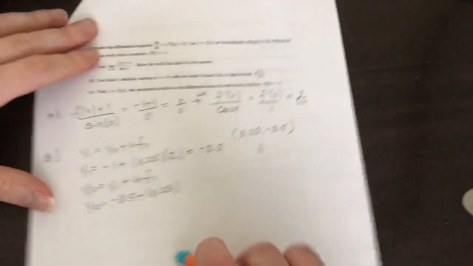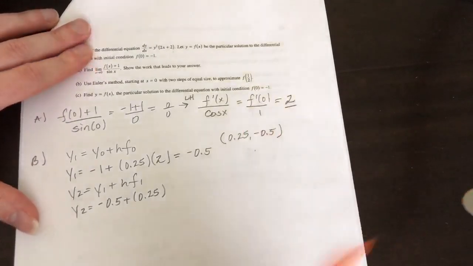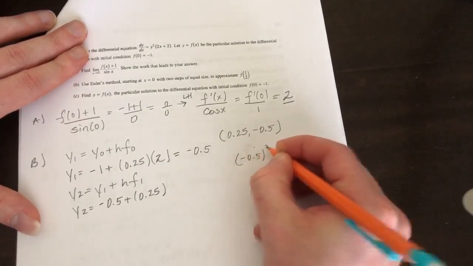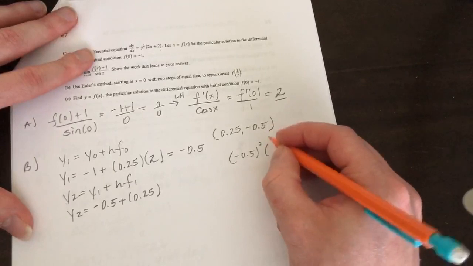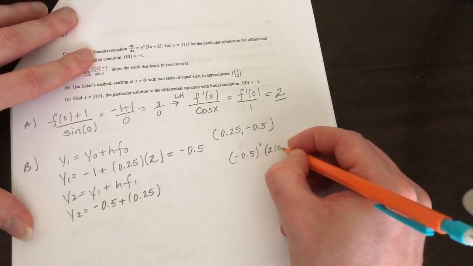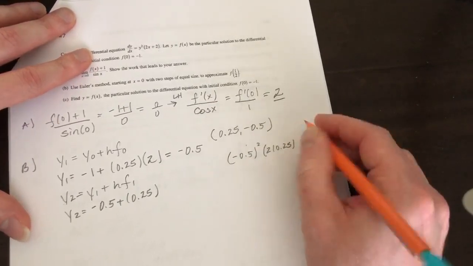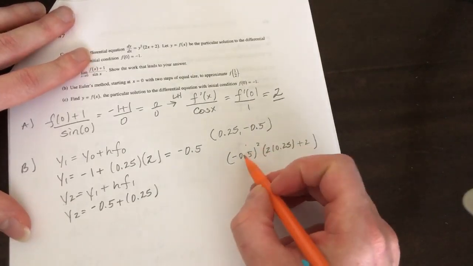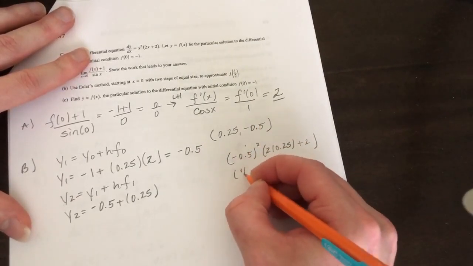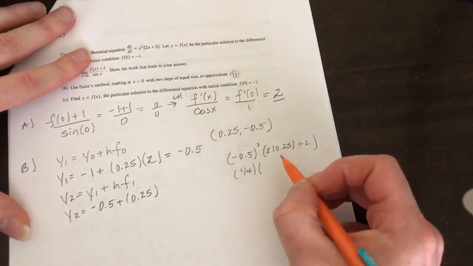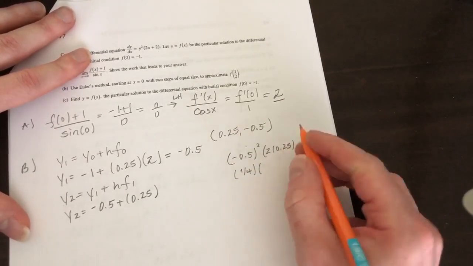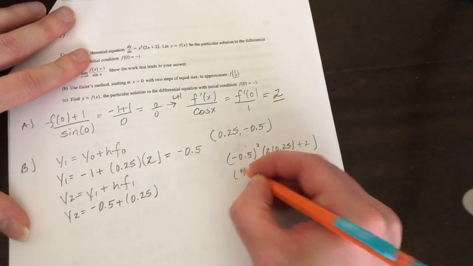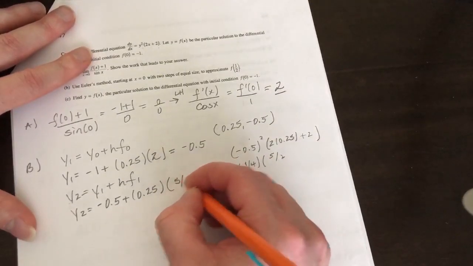Wait, hold up. Let's not skip steps. Okay, so negative 0.5 squared times 2 times 0.25 plus 2. Okay, so 0.5 squared is going to be 1/4. Okay, so we get 1/2 right here. So this is 5/2. Okay, not 3/2. Okay, so that comes out to be 5/8.